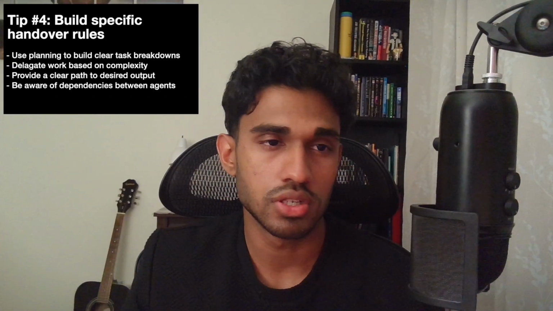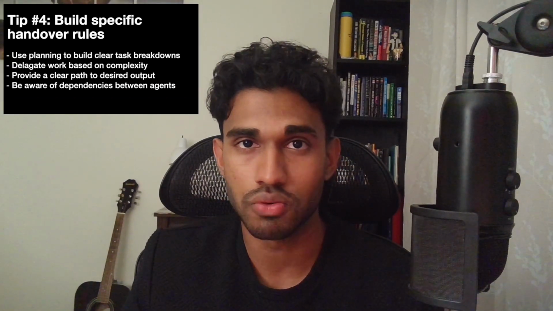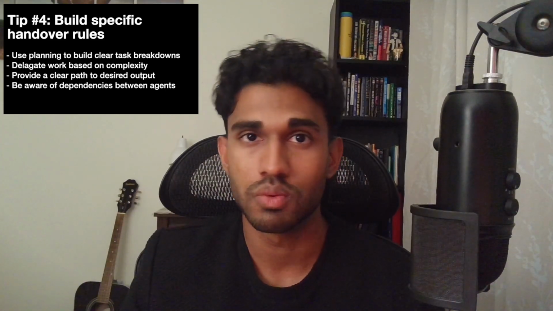And then what they saw is that if you just give the planner or the orchestrator a research query and say, hand this off to some sub-agents, it will probably duplicate the work, and it will probably not result in an efficient search. So the tip there is essentially to build very specific handover rules and handover objectives when you're giving a task to another agent.